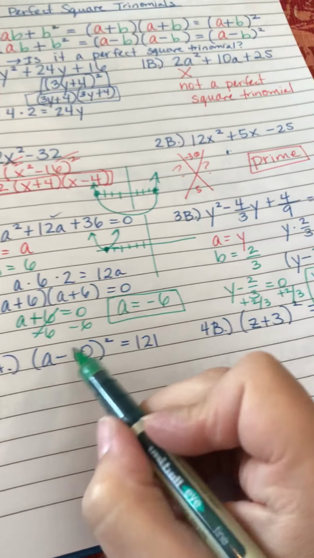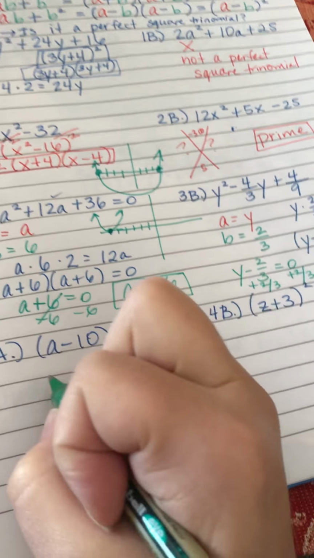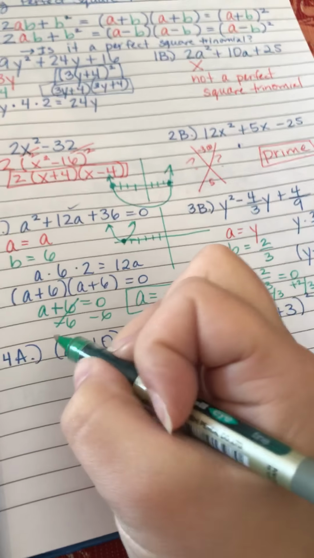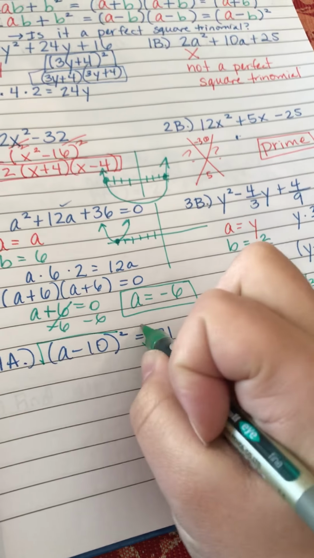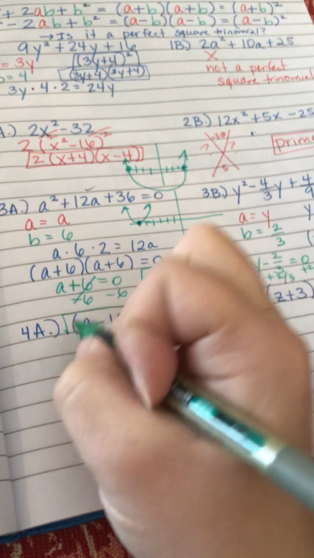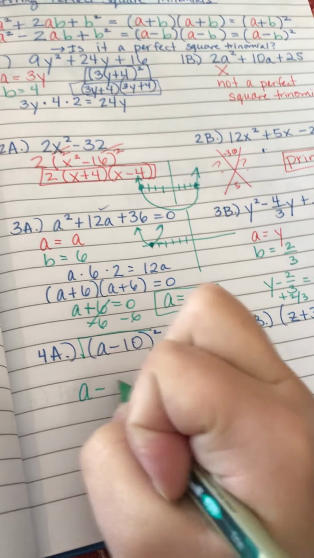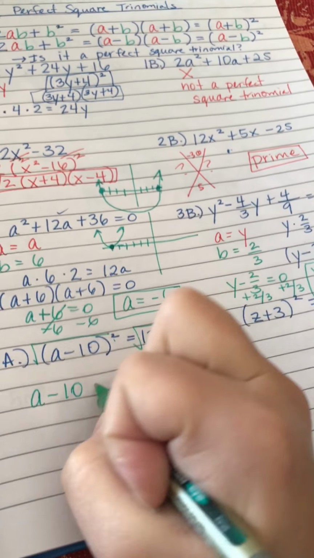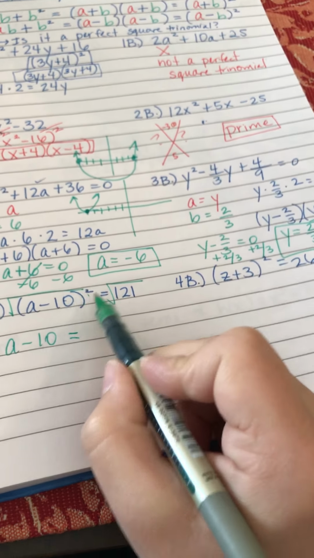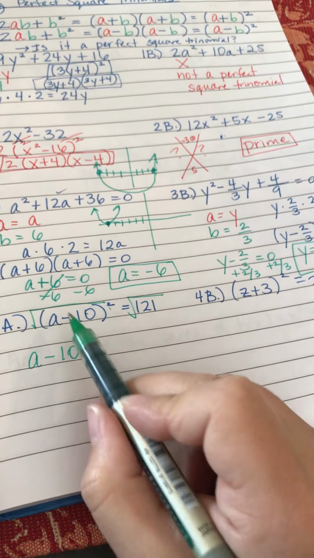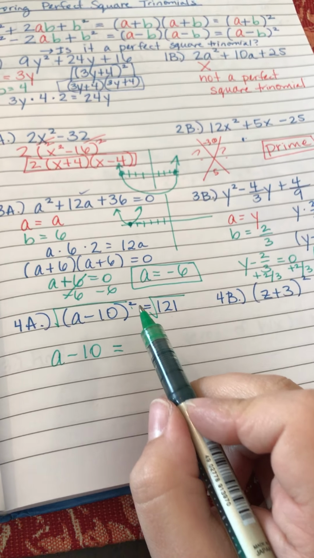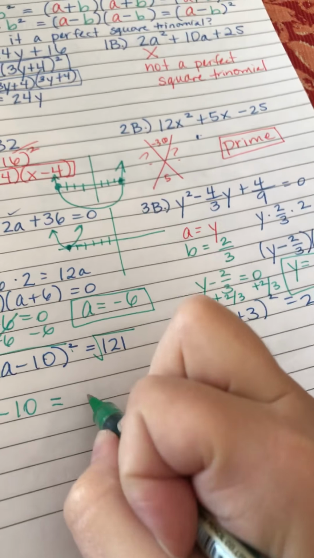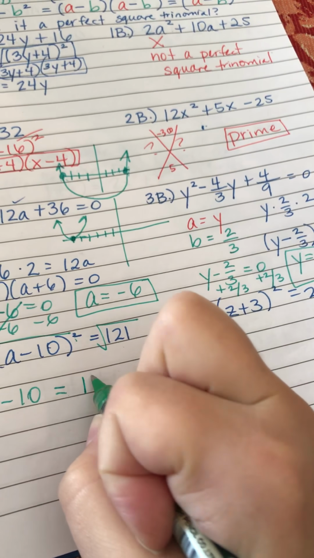This next one, a minus 10 squared. Because all of this side is squared, to solve, I can actually just take the square root of both sides. So here I have a minus 10, because the square root will just get rid of this 2, equals. Now, because it's a squared, that means this could equal a positive or a negative, because a negative squared is the same as positive. So what I'm going to do is actually set this equal to a positive 11.